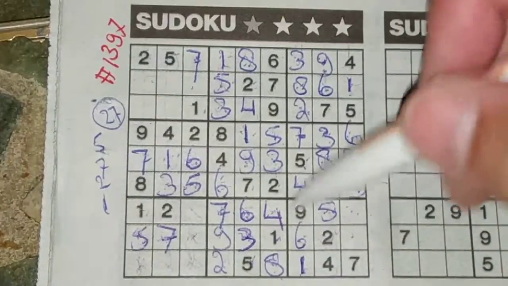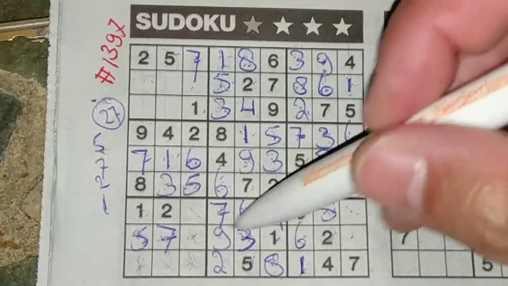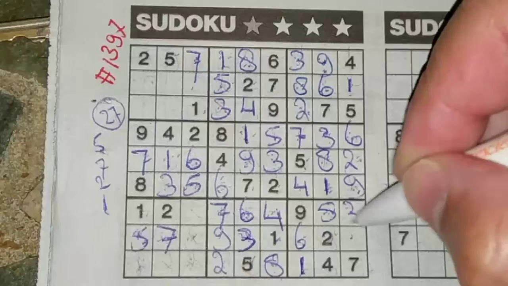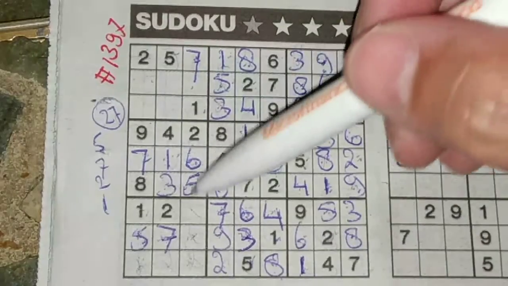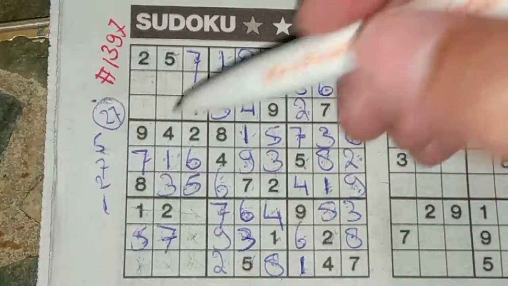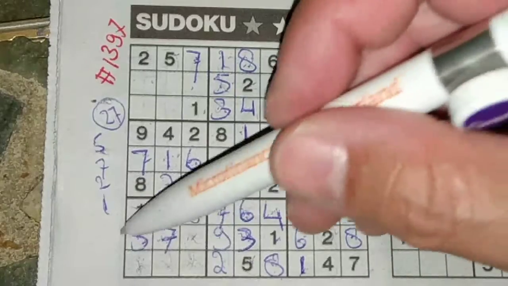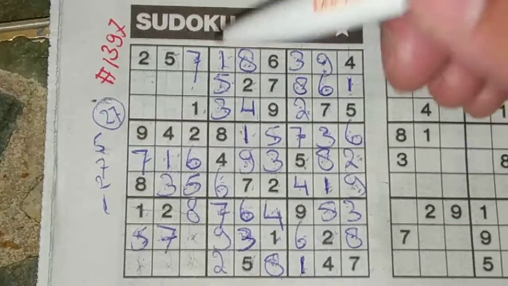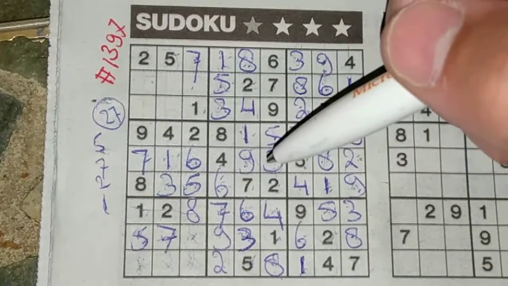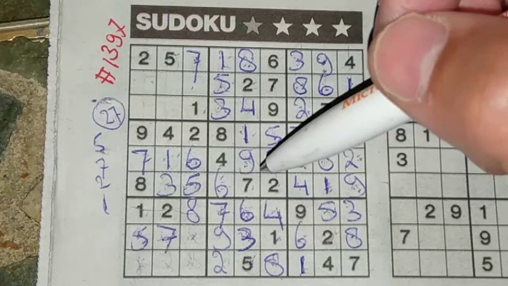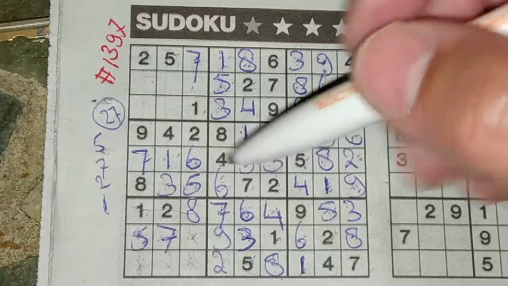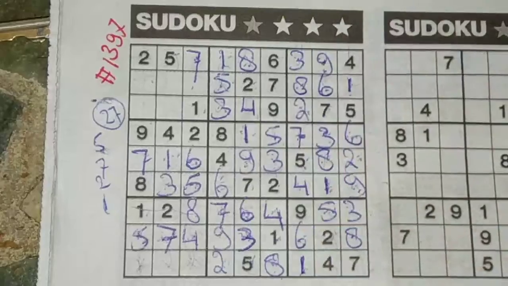2 numbers left in this big square for the numbers 3 and 8. We have a 3 here, no 3 there. 3 should be here, and 8 goes there. 1 number left in this row for the number 8. 1 number left in this row for the number 4. 4 is missing. Alright.